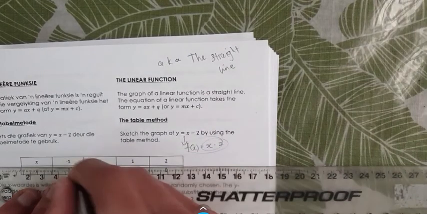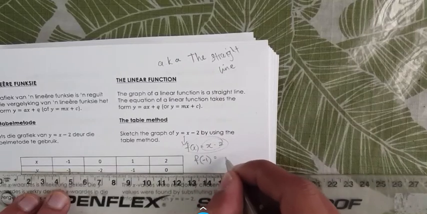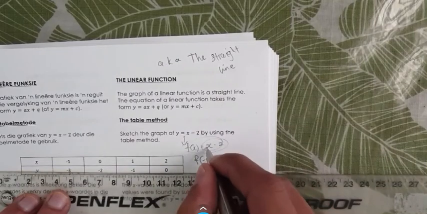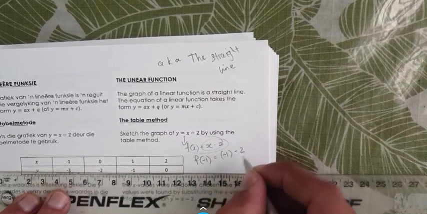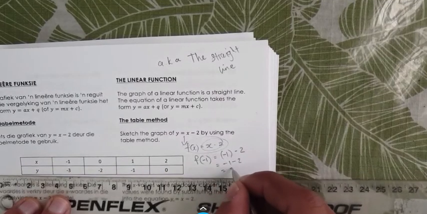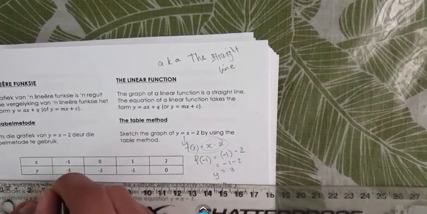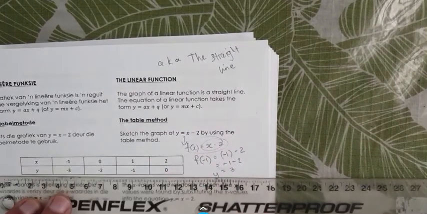Now, how do I get to the value of that? I say f of negative 1, and I say now I'm going to substitute everywhere there's an x, I substitute negative 1 minus 2. So negative 1 minus 2 is equal to negative 3. So that means my y is equal to negative 3. Do you understand that? And for all of these values, they do the same there.